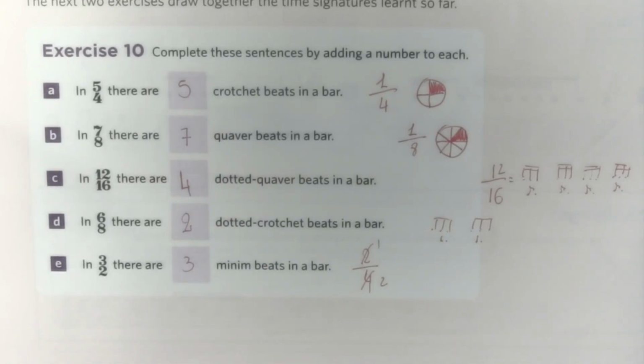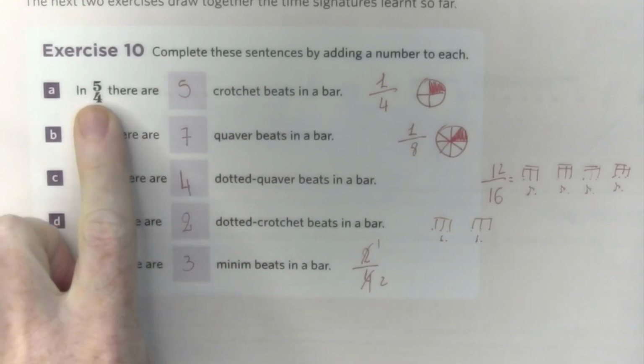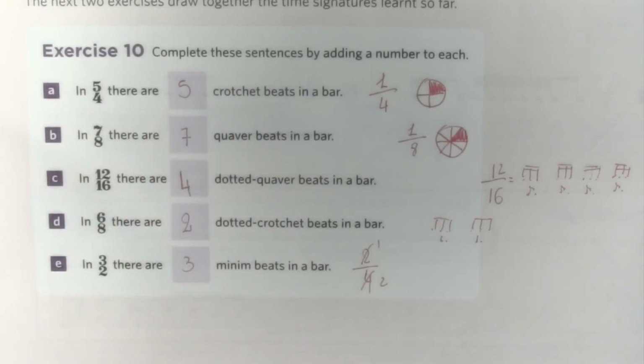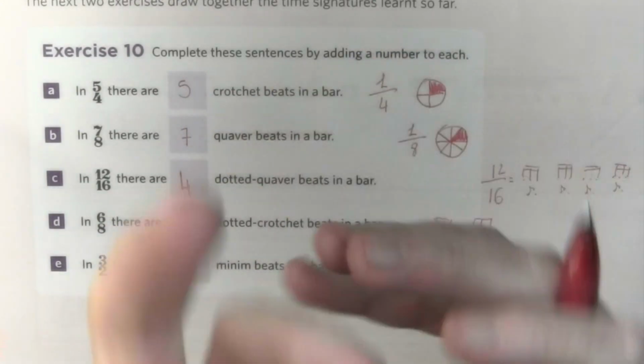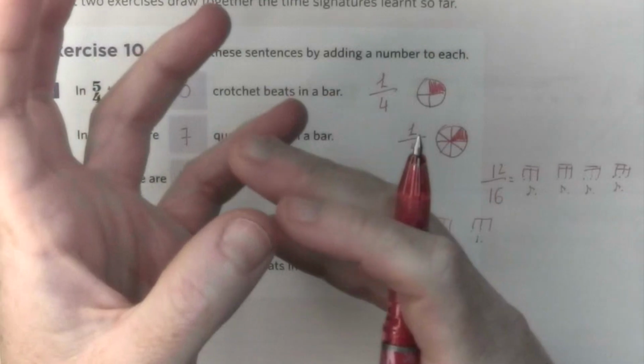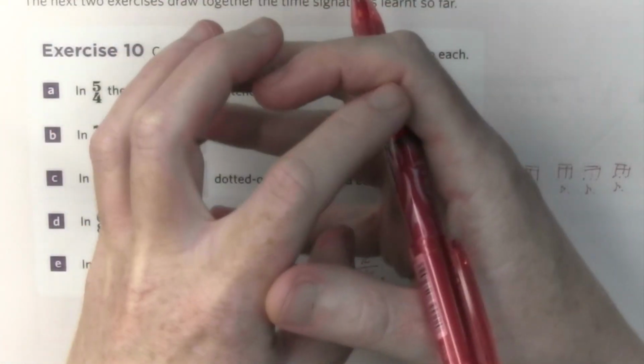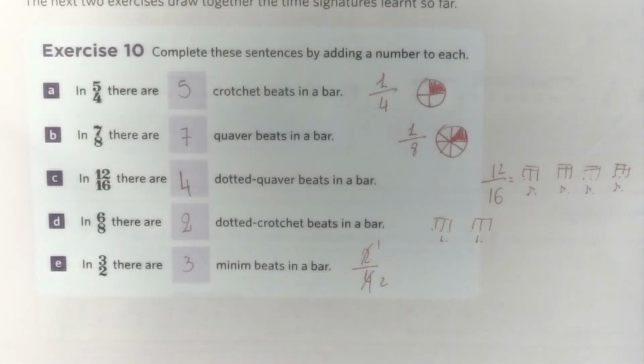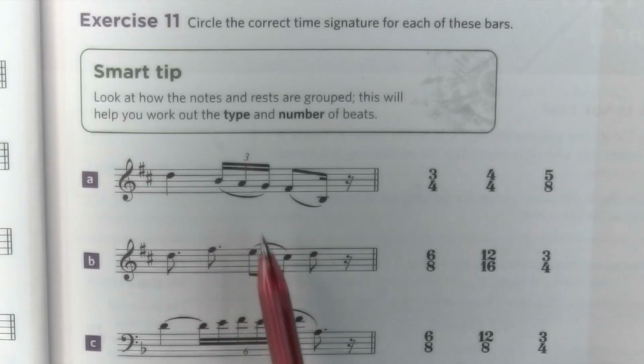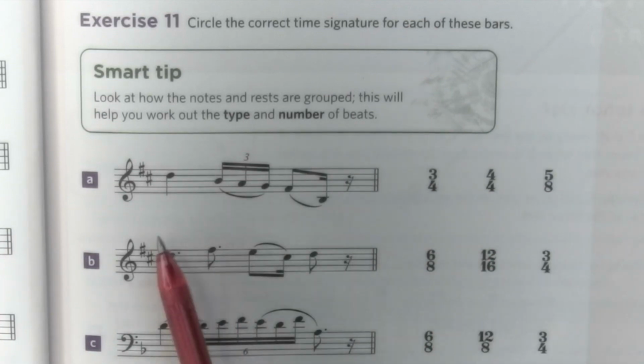Is it easy this way? You need to substitute the numbers with the musical meaning of that and combine music and maths all together. Okay, it's all very connected. Shall we move on to the last exercise of this chapter? We need to circle the correct time signature.